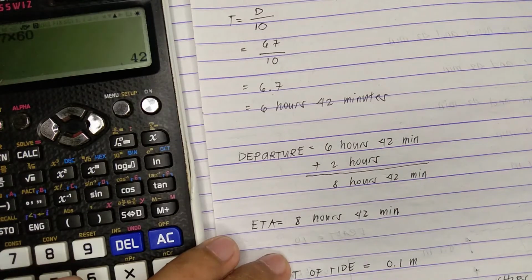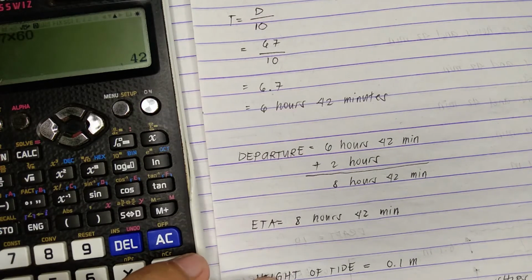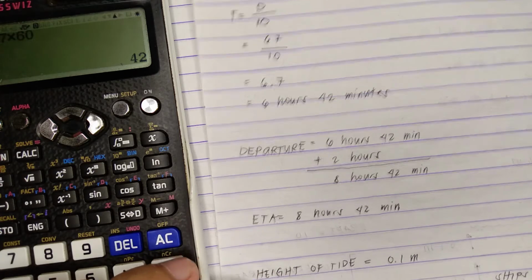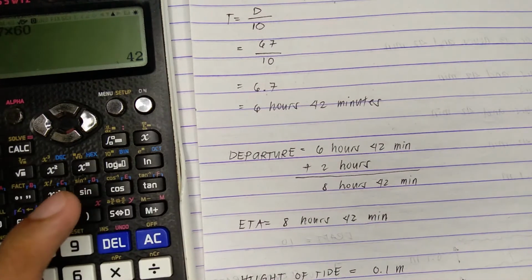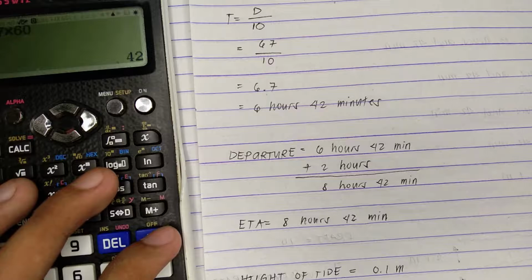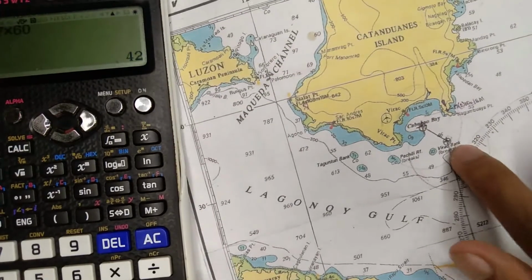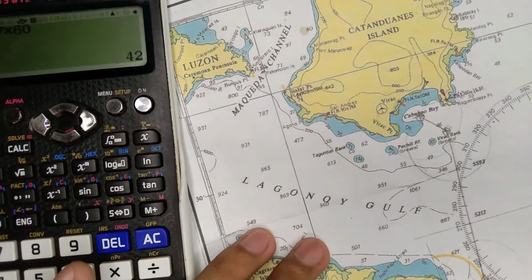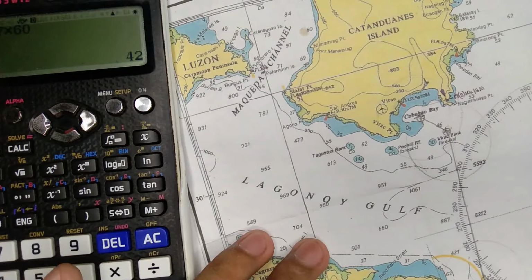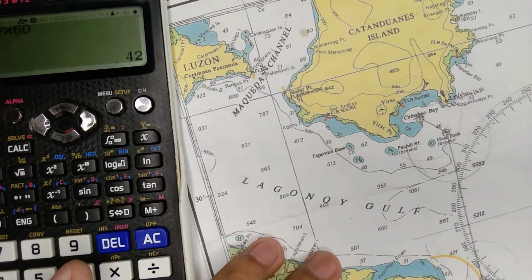So we identified the time of arrival in that obstruction, and now we have to identify it also for the Virac bank. Now the Virac bank is right here, so it's far from the initial course of our ship.